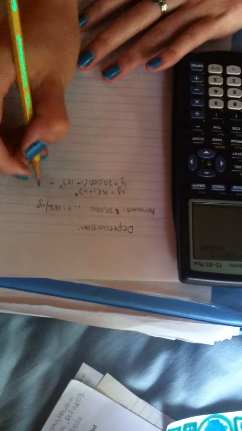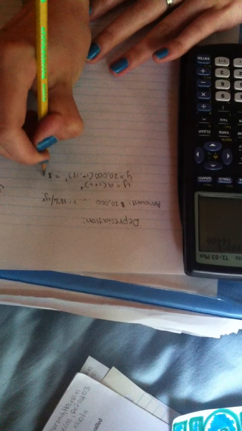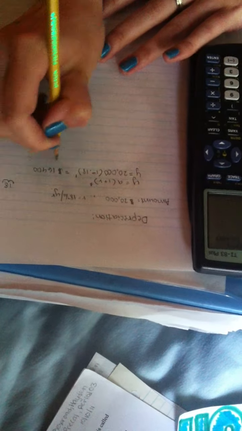That will give you 16,400. So 16,400 will be your answer. So after 1 year, your car's value will be $16,400 as opposed to $20,000 at a depreciation rate of 18%.